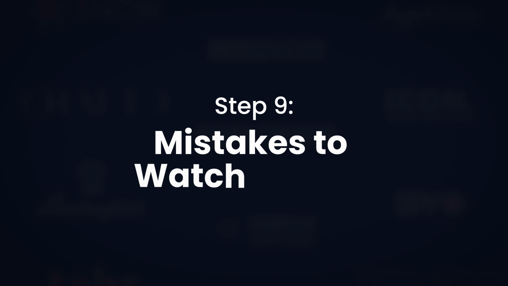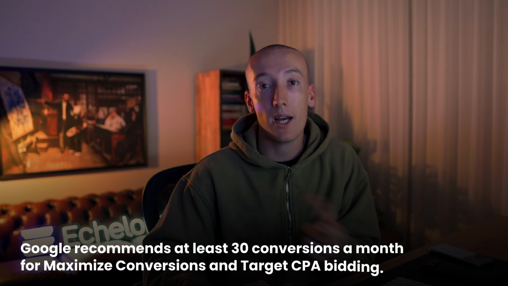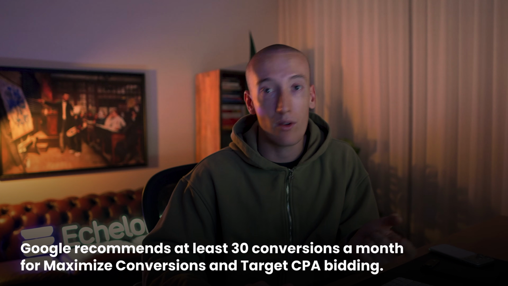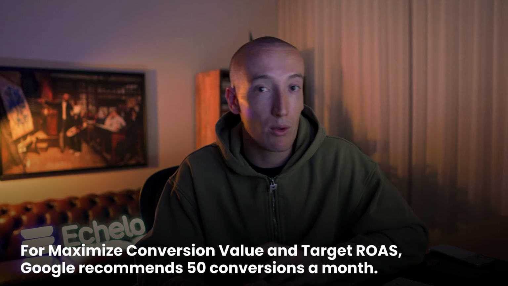Now, before we wrap up, here are the mistakes you should watch out for. Starting with number 1, over-segmenting campaigns before you have the data. This is a big one. We see accounts with 30, 40, 50 campaigns where only a handful have enough conversions to actually optimize. Google's own recommendations are at least 30 conversions a month for maximize conversions and target CPA bidding, and 50 conversions a month for maximize conversion value and target ROAS. That works out to roughly 1 to 2 conversions per day per campaign. So if you're splitting products across too many campaigns with a limited budget, you're diluting data and preventing the algorithm from learning. You want to start consolidated. Split only when volume justifies it.